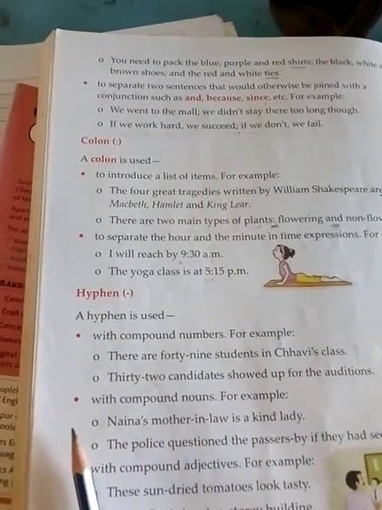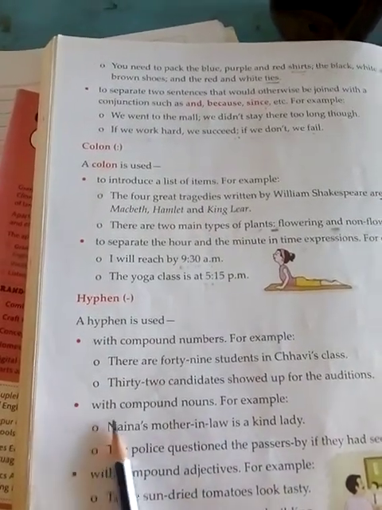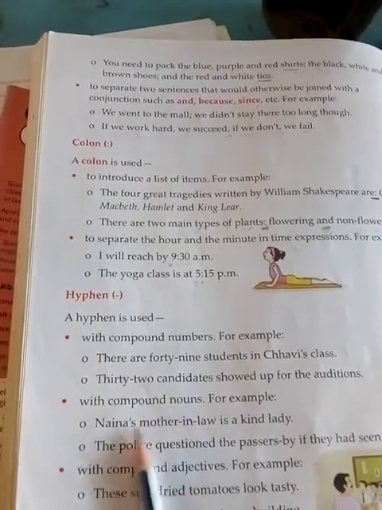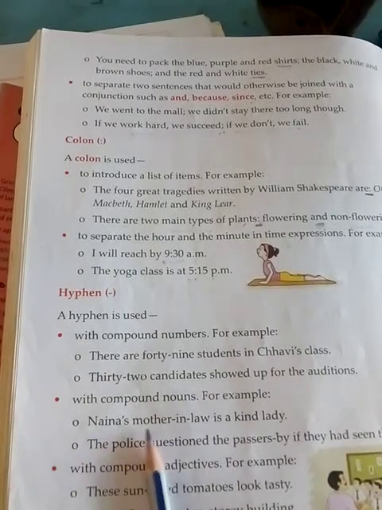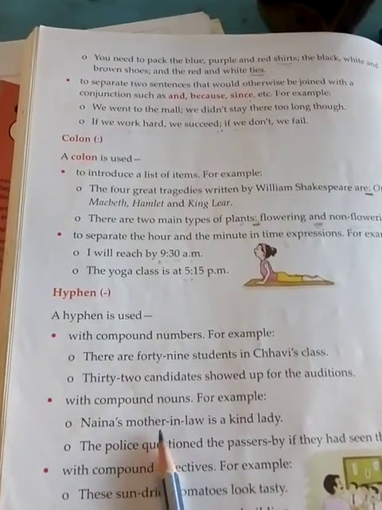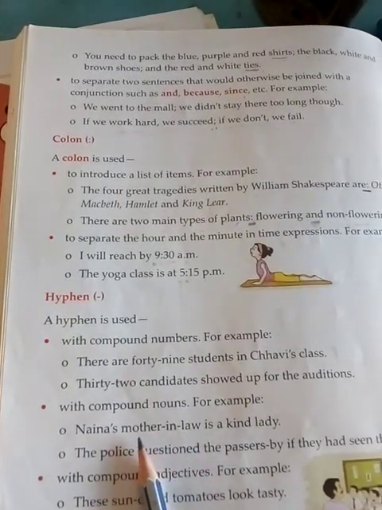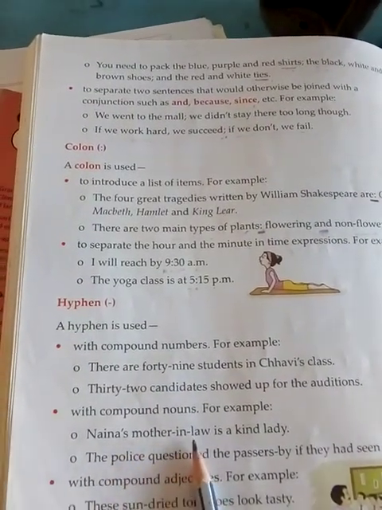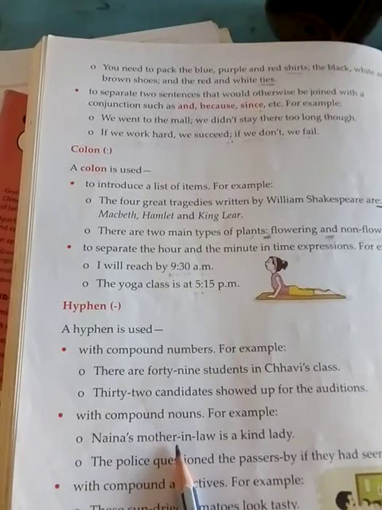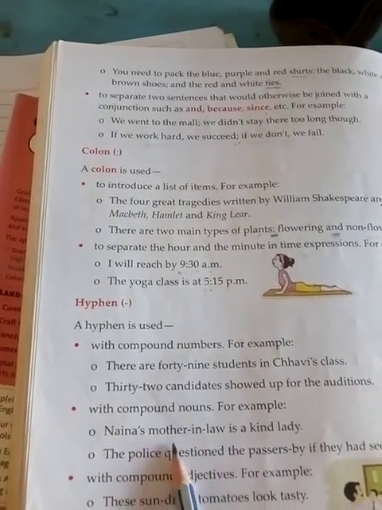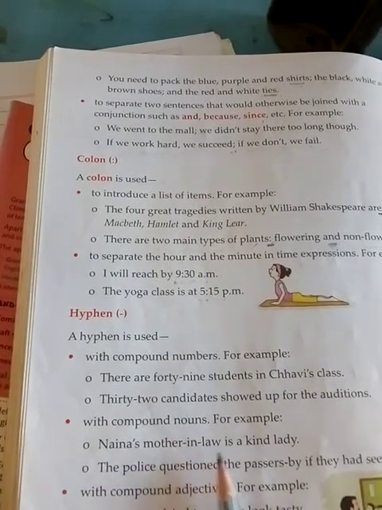Now the second use of hyphen. With a compound noun, we use a hyphen. For example, Nana's mother-in-law. Here mother hyphen in hyphen law. To write mother-in-law, it is a relation, so a compound relation. We can say it is a compound noun also. Nana's mother-in-law is a kind lady.